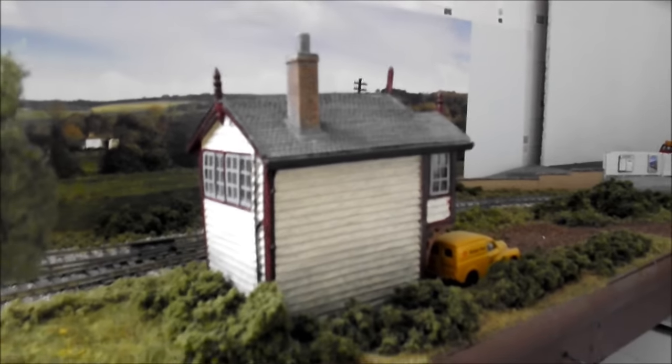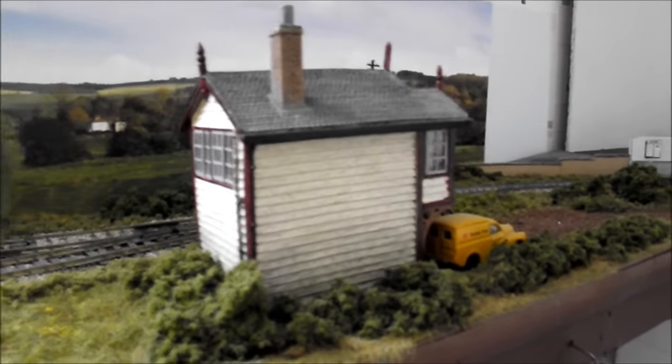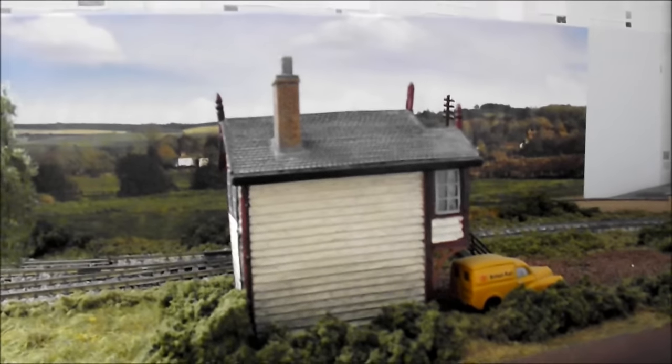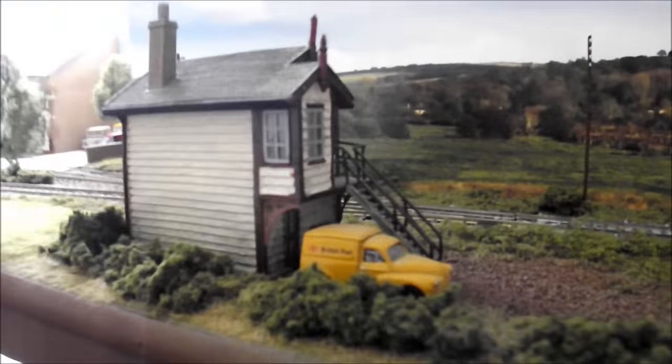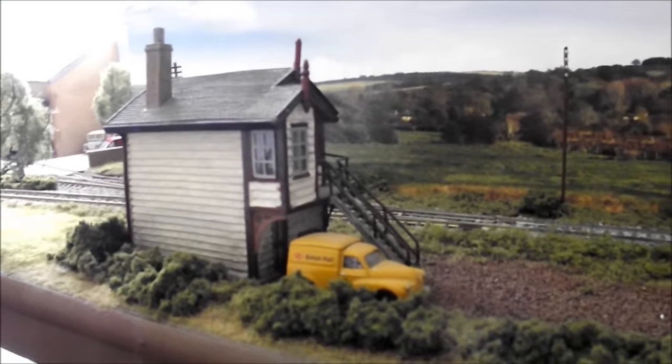This is a lovely signal box which was donated to me, which I'm very happy with, and it sits nicely here at New Shot, covering New Shot and also Offord on the Hill.